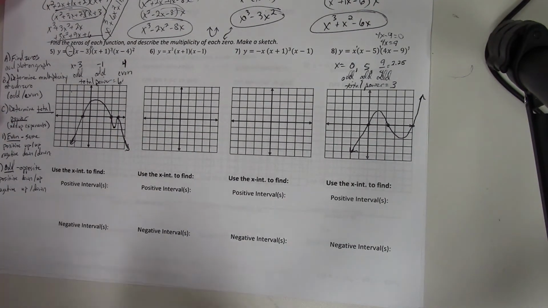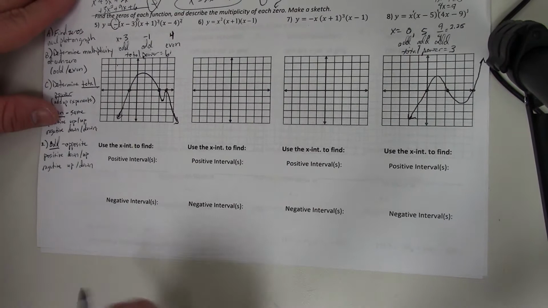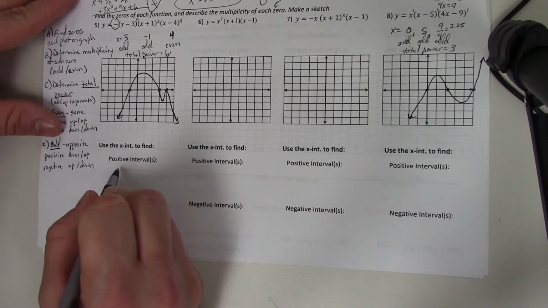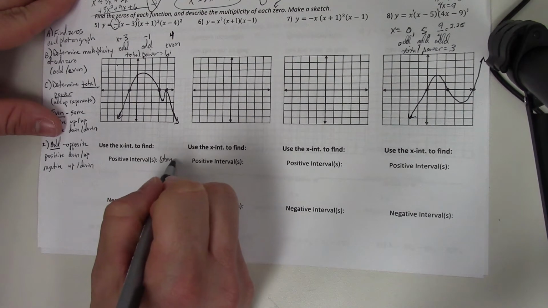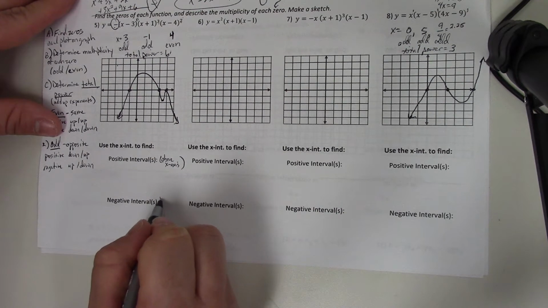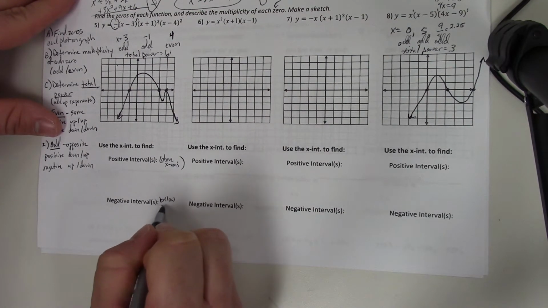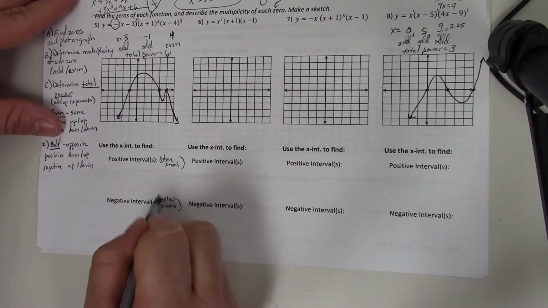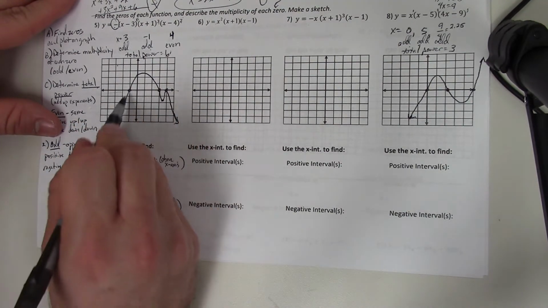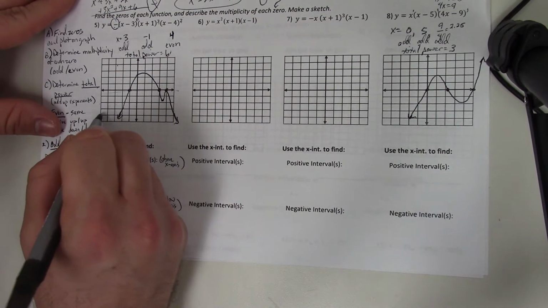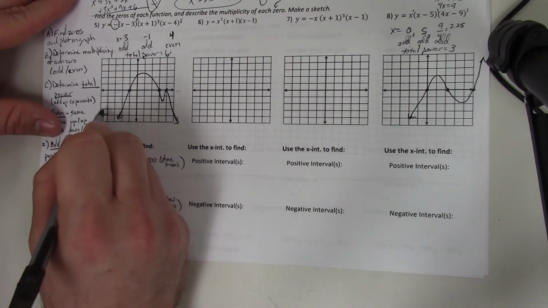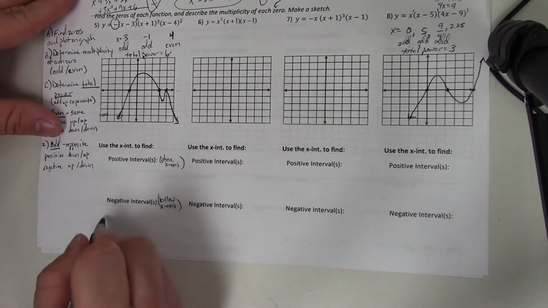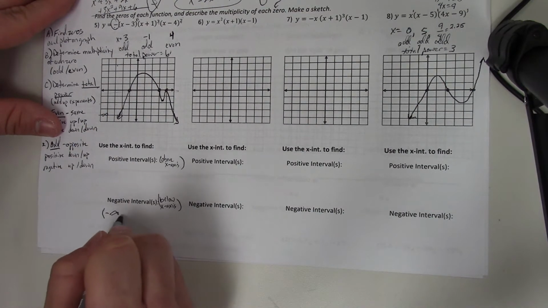Done. Now what's it asking down below? Where are my positive and negative intervals? Well, positive intervals are above the x-axis, and negative values are below the x-axis. It's really just look at this. We start over here at negative infinity. It's based on my zeros. My first 0 is -1. So from negative infinity to -1, it's negative because it's below the line.